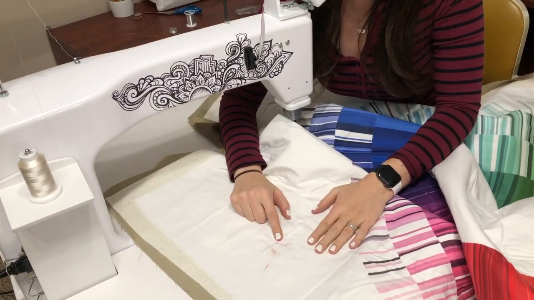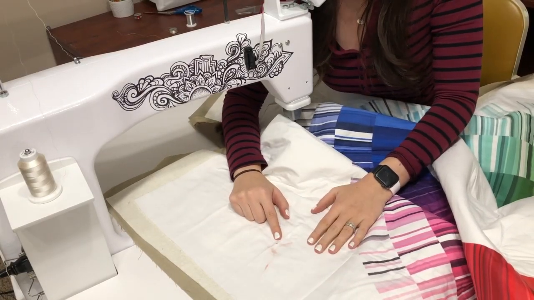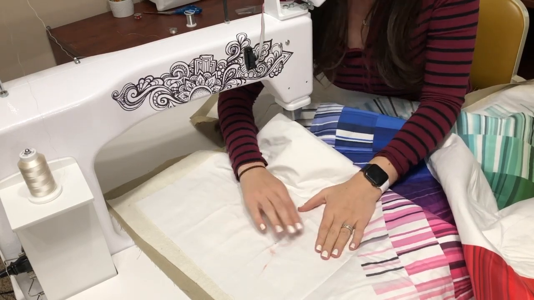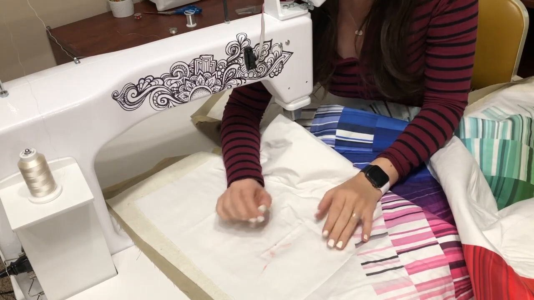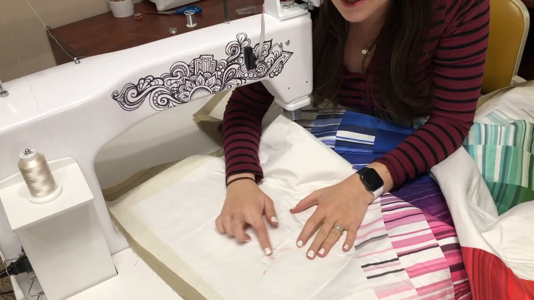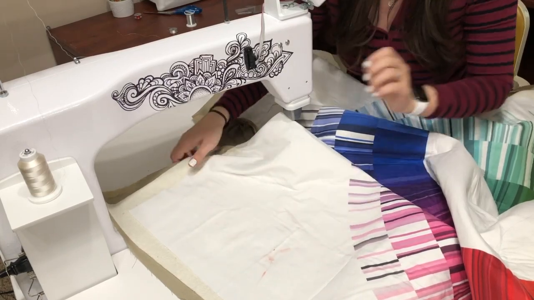So this is what happens when you give your toddler M&Ms and then you let him run around the studio while your quilt is draped over its frame. So don't worry, it's not blood, it's not anything crazy. It'll wash out when I wash the quilt. But don't think that I'm using gross bloody fabric because it's just M&M dye.